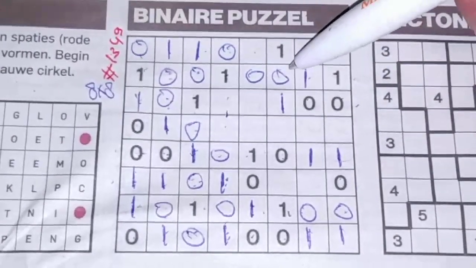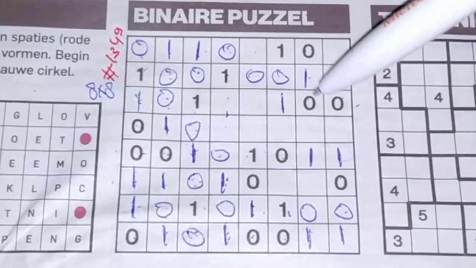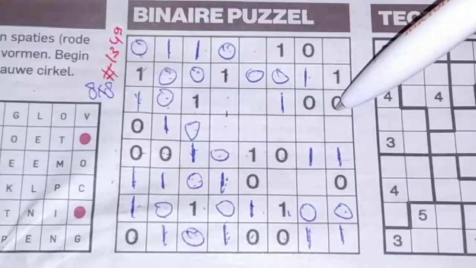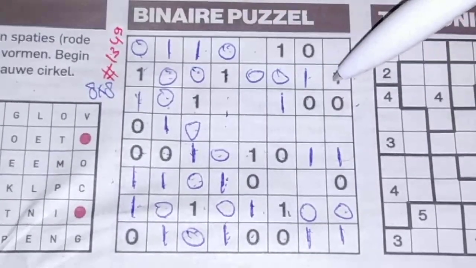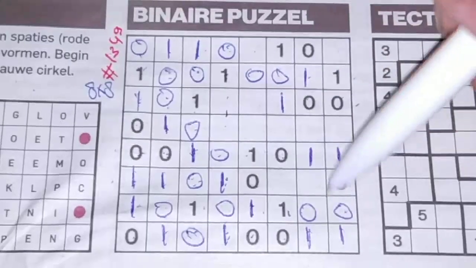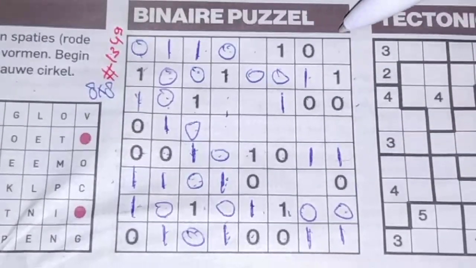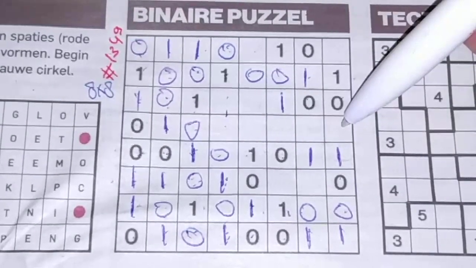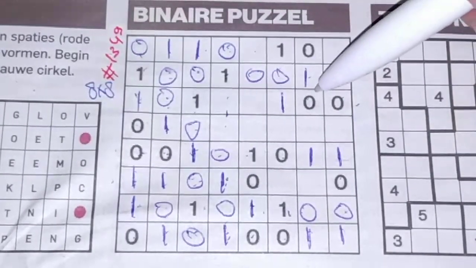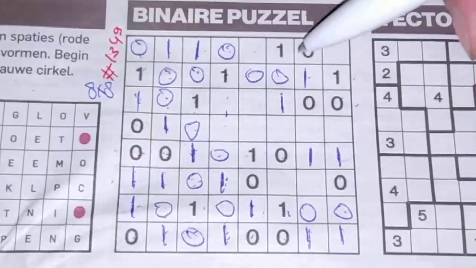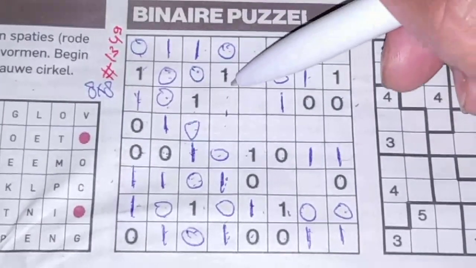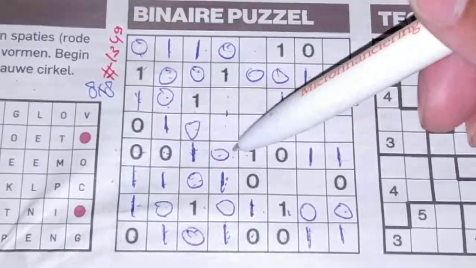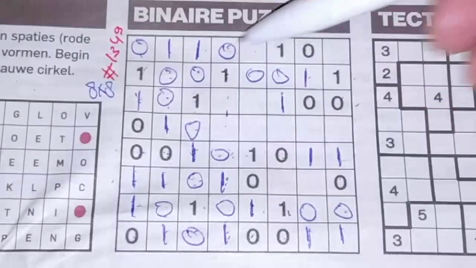Then do I need to compare? 1, 2, 3. 1, 2, 3. Yeah, I need to compare. Let me see. 0101. No, it's not the same.